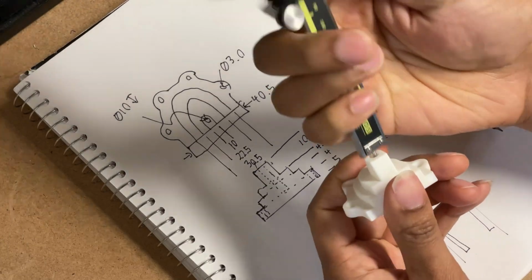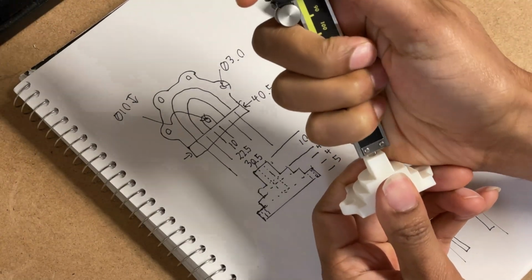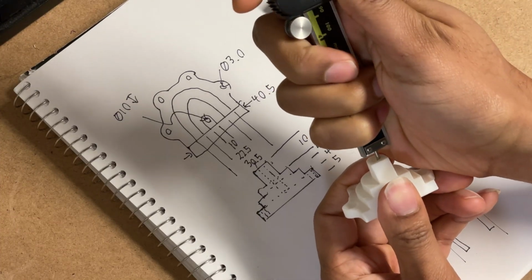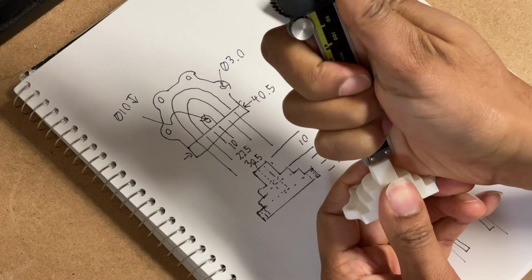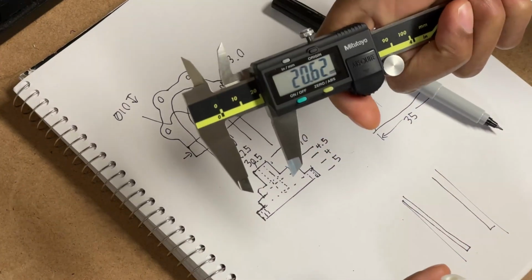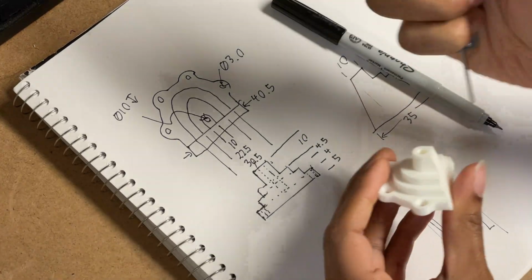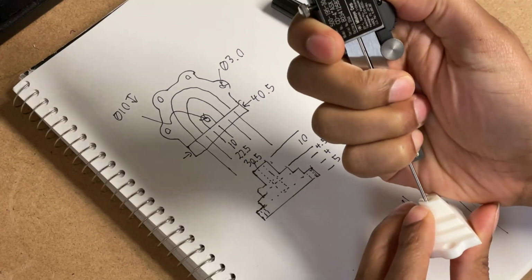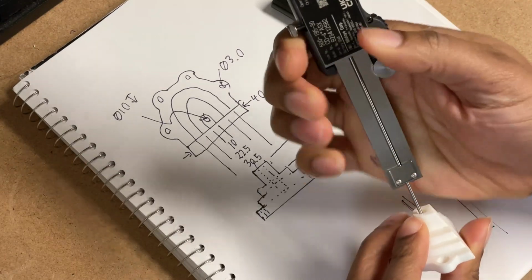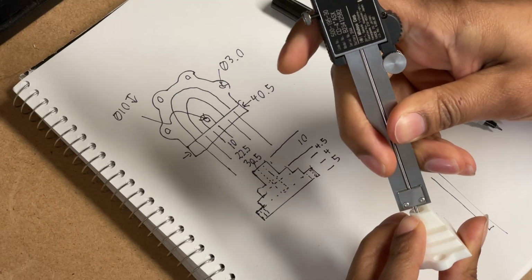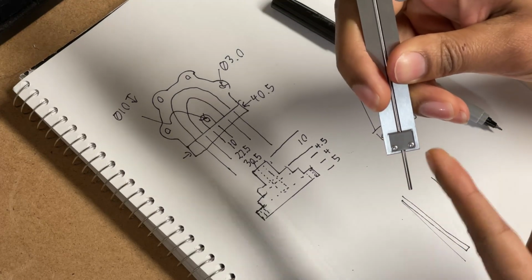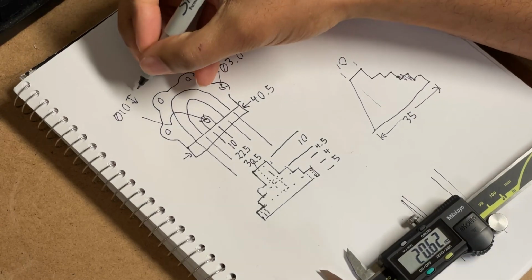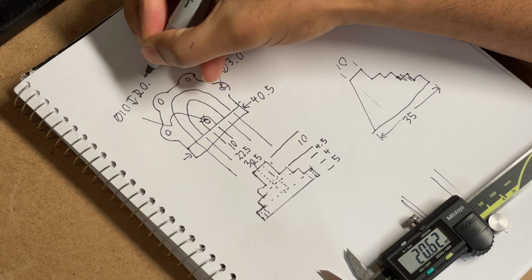Oh, I didn't like that. Okay. 20. Let's do another one. So often it's a good idea to take blind measurements to make sure that you're not impacting the reading. Okay. There. And you want to make sure that these jaws also stay flush. I got the exact same number. So we'll call this a depth of, oops, 20.5.